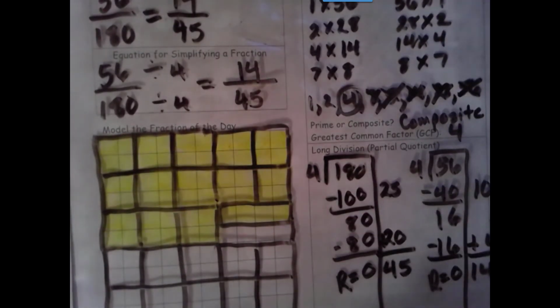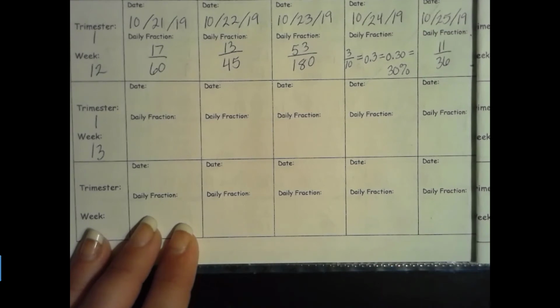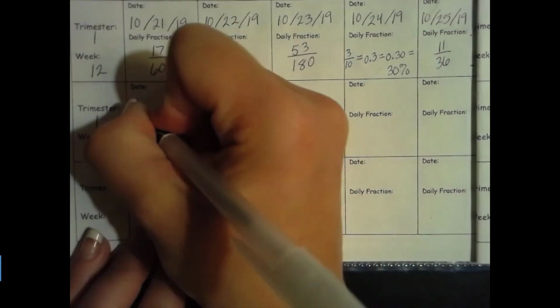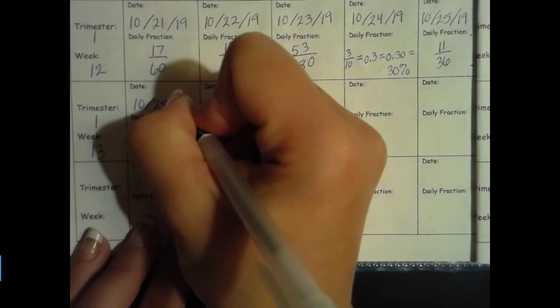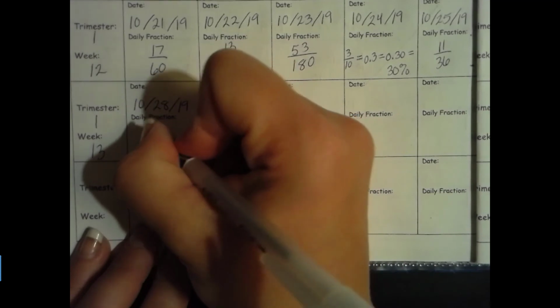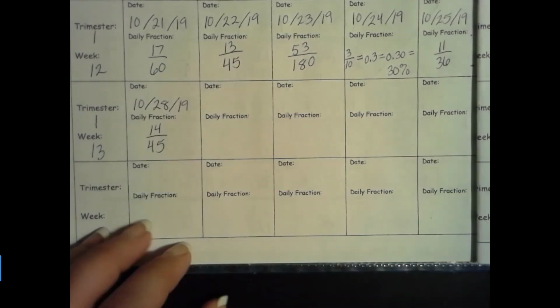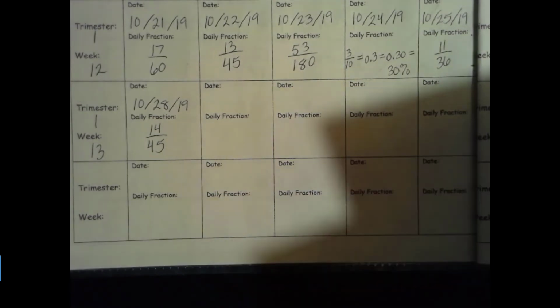Okay, now let's go ahead and fill in our data collection page. All right, trimester 1, week 13, the last week of this trimester. Next week we'll start trimester 2. So today is 10/28/19. And our fraction for today is 14/45. So we did groups of 4.